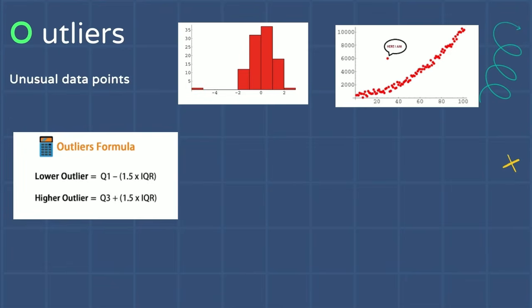And there are multiple ways you can calculate whether there are outliers or not. One way is using the median and the quartile range, like the 5-number summary, which we can find using calculators. If you want me to do a YouTube video about how to use the calculator, I got you. But for now, these are the formulas, and a value quite outside that range is an unusual data point.